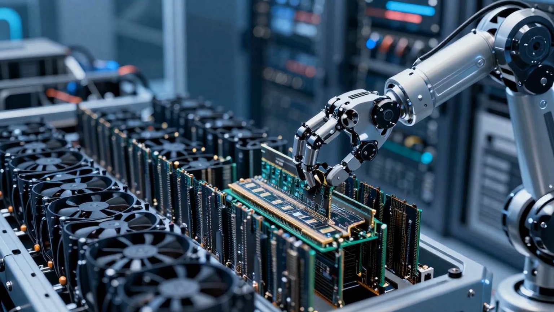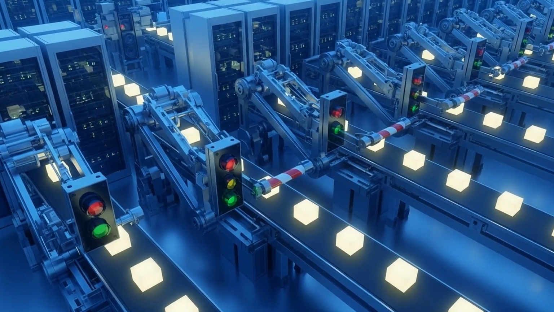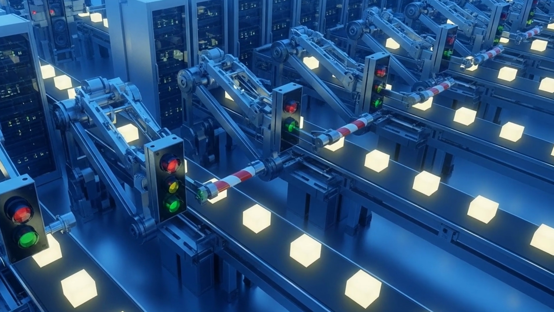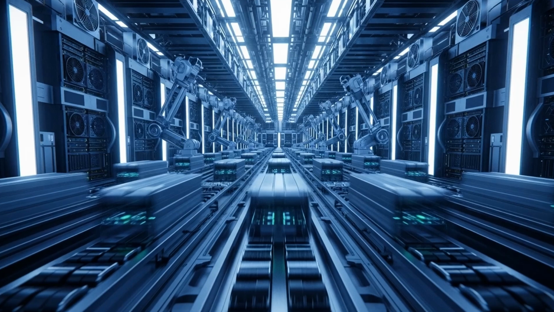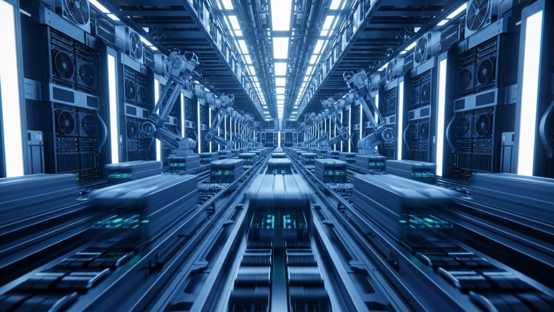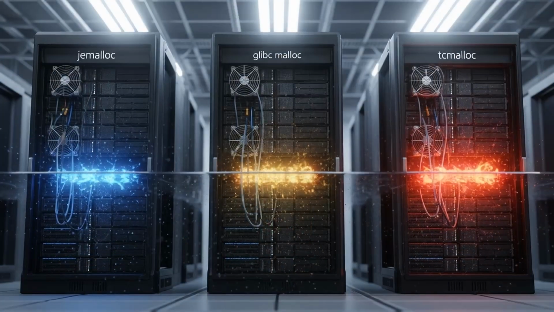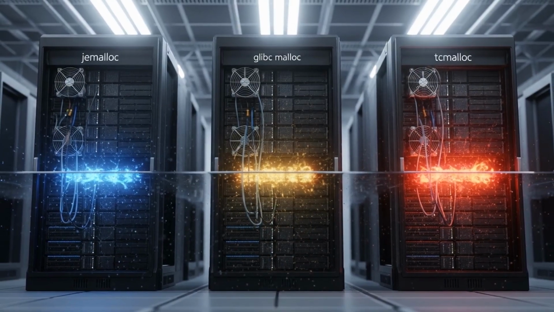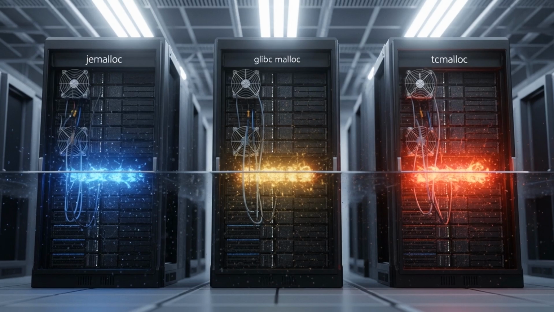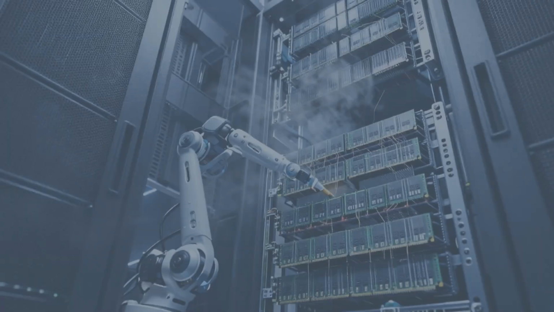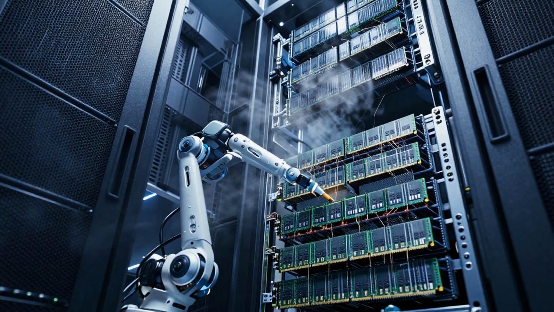It manages memory in a way that reduces the need for locks, which are essentially traffic lights that force threads to wait for each other. By reducing lock contention, the system can handle more requests without stalling. The benchmarking data surrounding this shift highlights a critical distinction. When you compare jemalloc against the standard Glibc malloc and tcmalloc in high concurrency scenarios, the difference often comes down to how the allocator handles cache pollution.